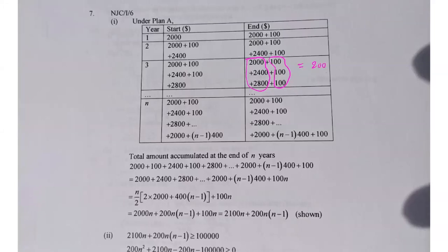This is just an arithmetic series where the first term is a equals 2,000. The common difference is 400. And the n in this case is 3, because there are three of these terms. And just so happens it's the same as the n value here. Or maybe you can say n is just n. You don't need to modify the n to be n minus 1 or anything.